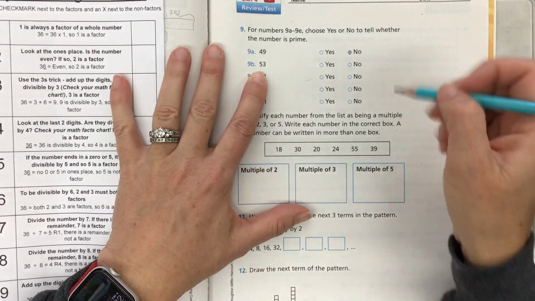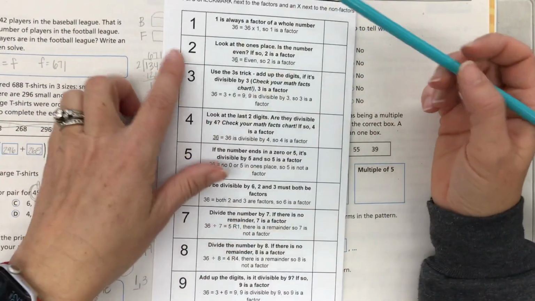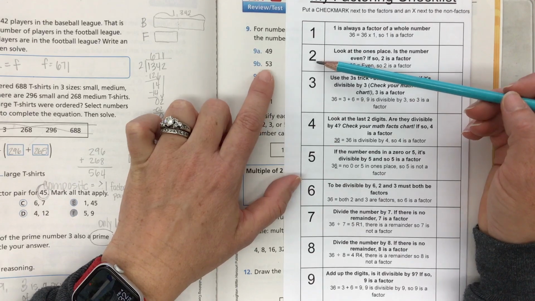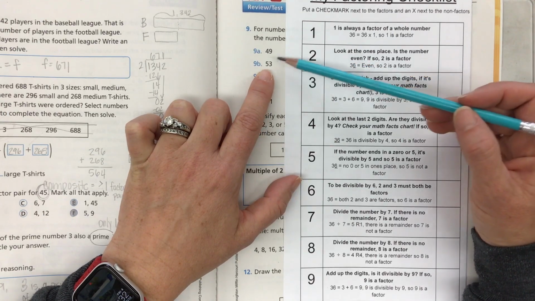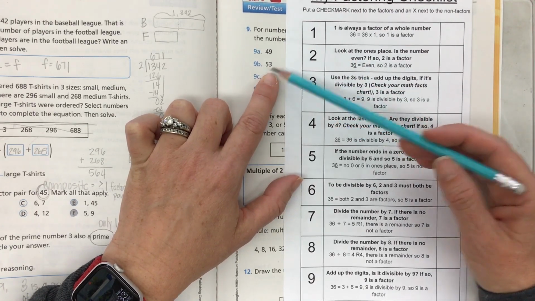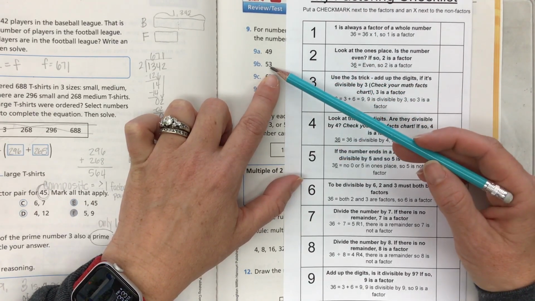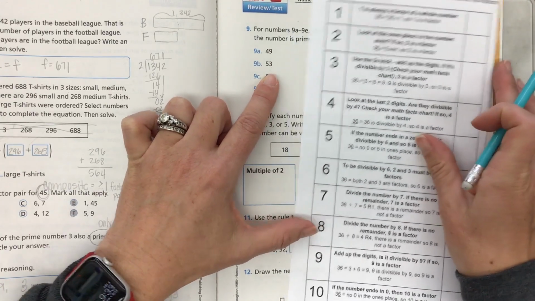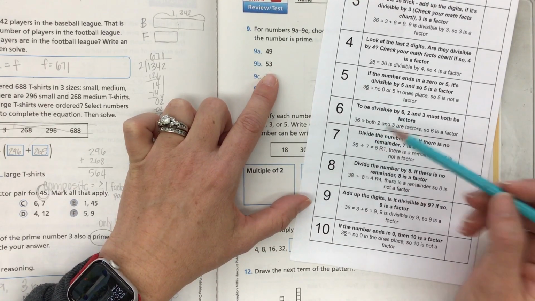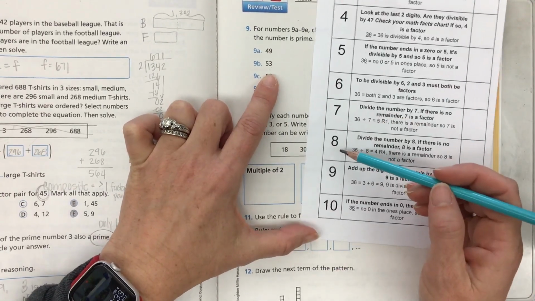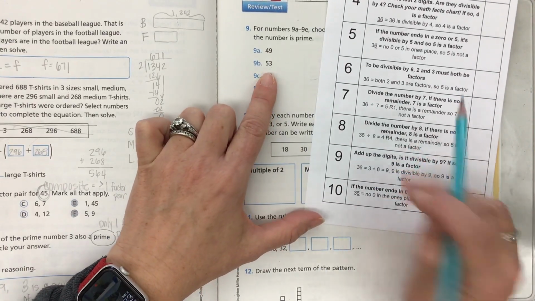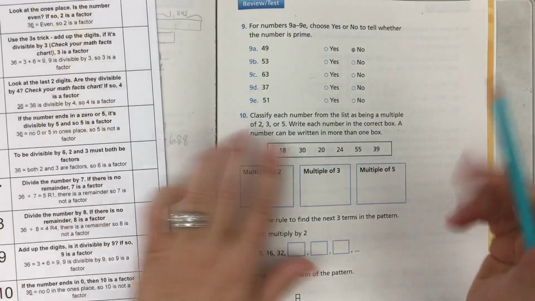Okay, so if I go through the tricks really fast, I know 1 is going to be a factor. 2 is not going to be a factor. 3, I can check. 5 plus 3 is 8, not. 4, nope, because it's not even. 5, nope, because it's not 0 or 5. 6, nope, because 2 and 3 aren't factors. 7, I get close, but not 53. 8, I don't get it. I get 56. 9 doesn't work, and 10 doesn't work. So 53 is going to be prime.